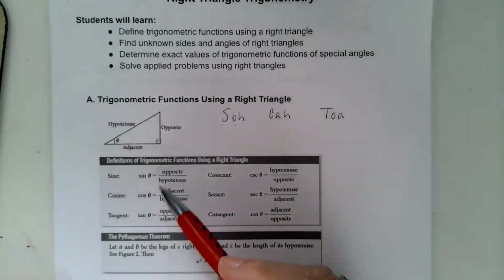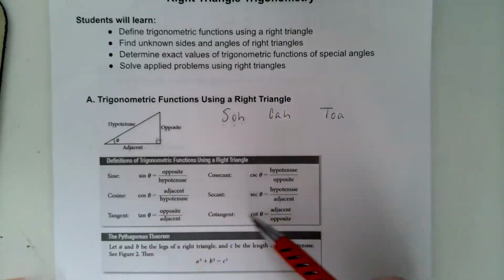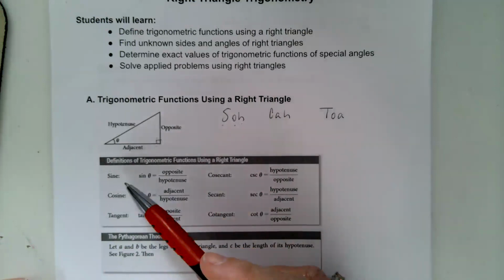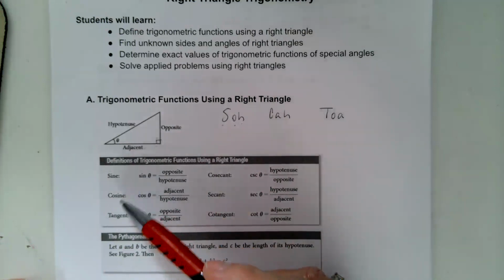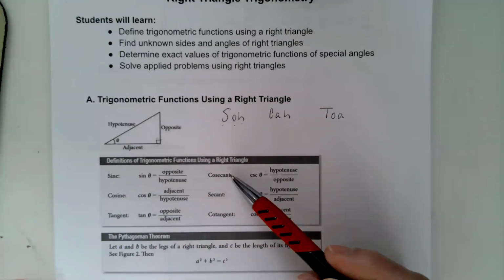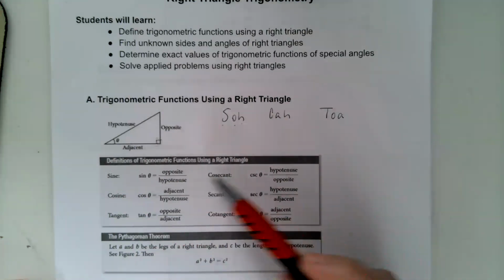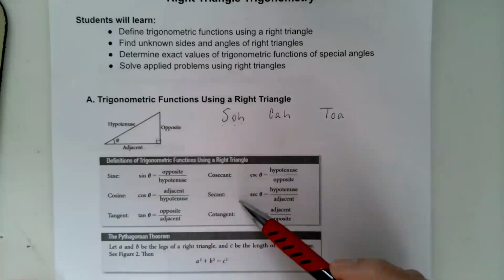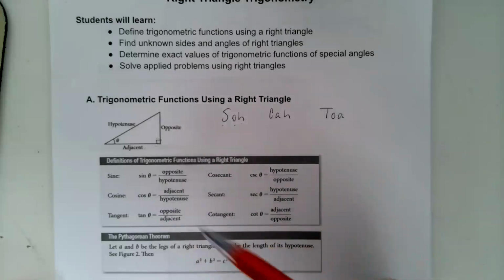So it's important that you have a system to help you, and this is a system that I use, what's in this table right here. I always do sine, then cosine, and then tangent, because tangent is sine over cosine. And then I do cosecant because it's the reciprocal of sine, and then secant, which is the reciprocal of cosine, and then the cotangent, which is the reciprocal of tangent.